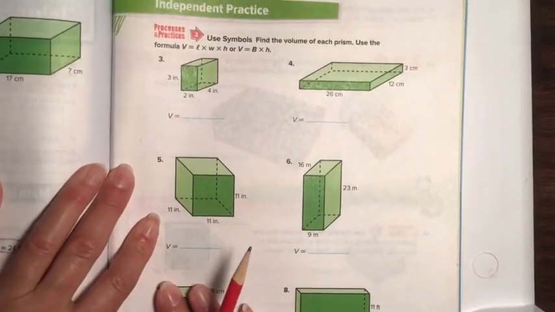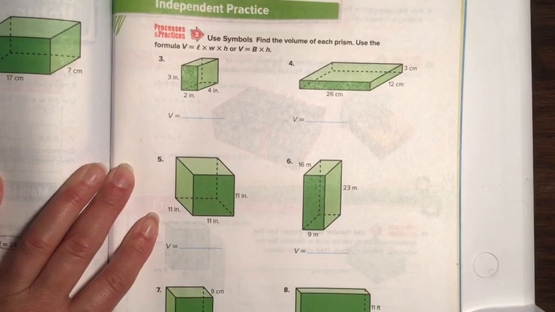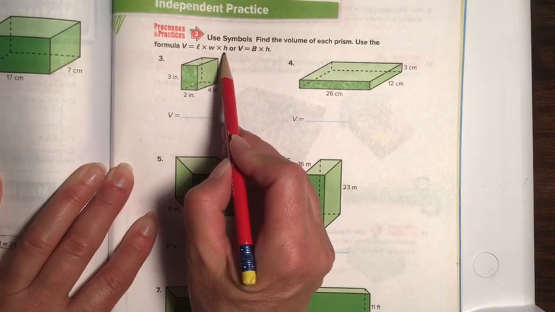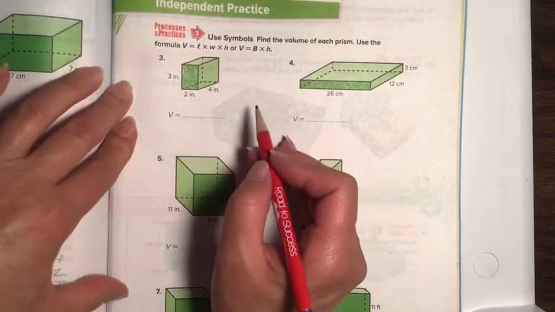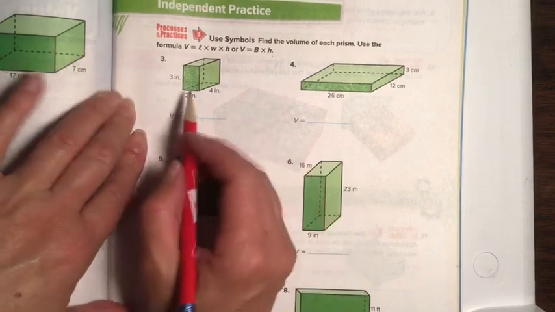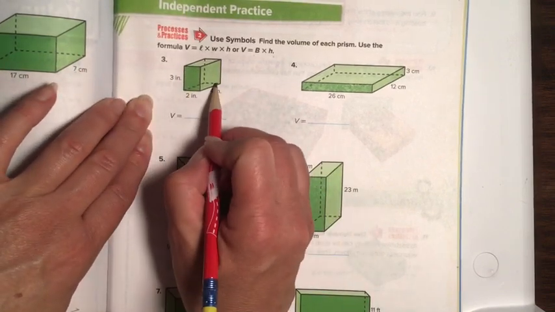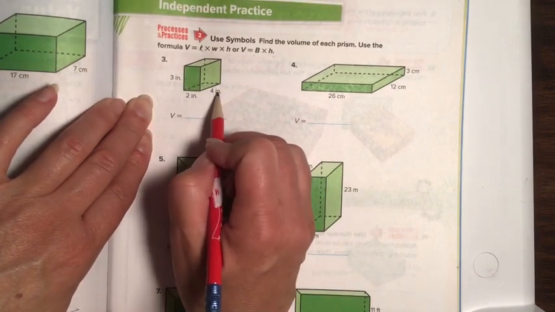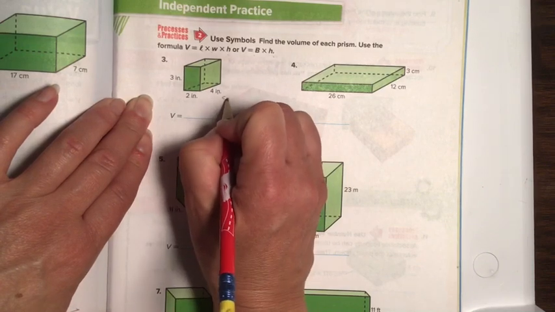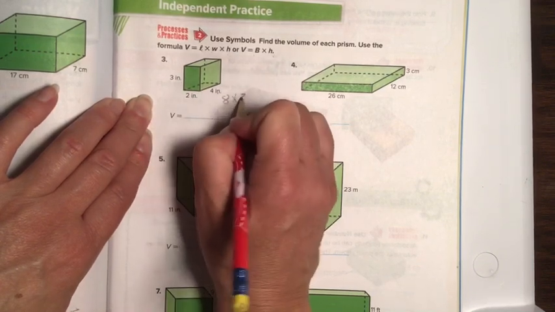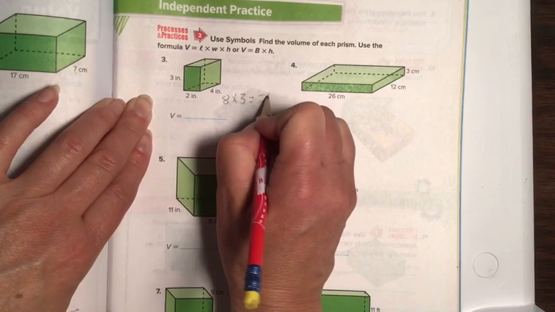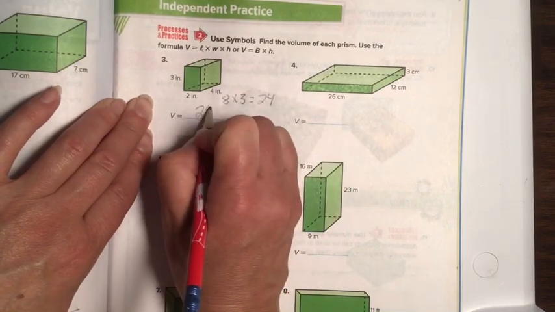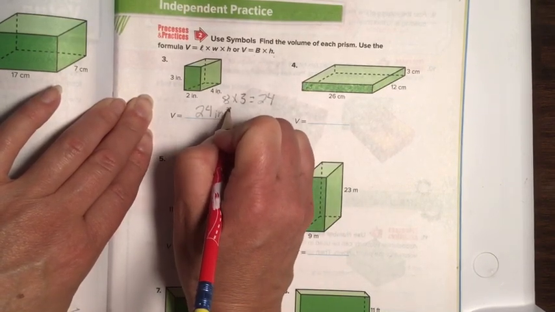Using symbols to find the volume of each prism, use the formula length times width times height, or base times height. Okay, so let's work on this one right here. Let's do the base times the height. So we've got 2 times 4 is 8, then we times the 3. That equals 24, good job, inches cubed.